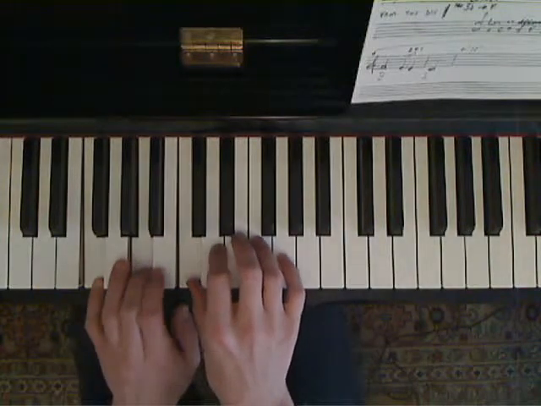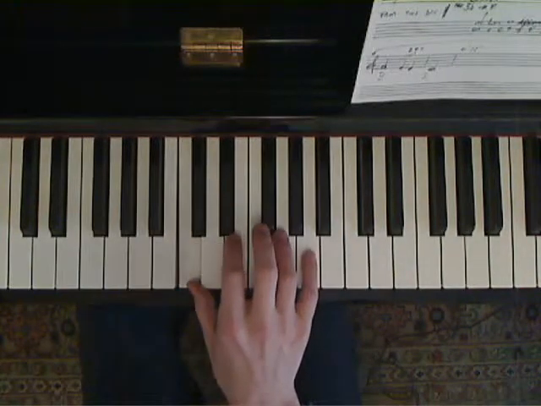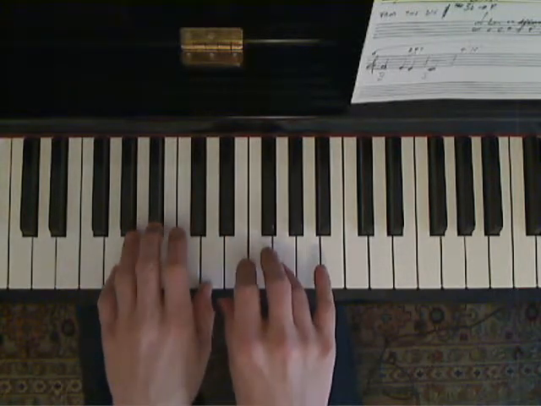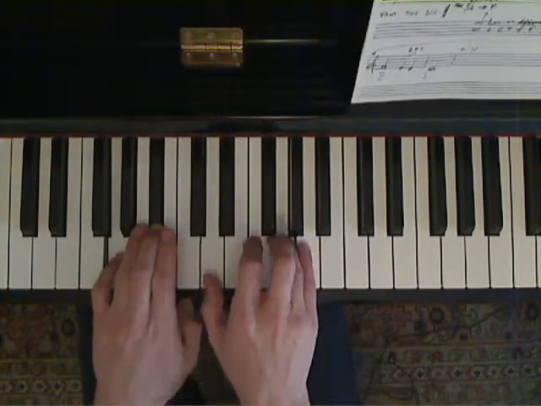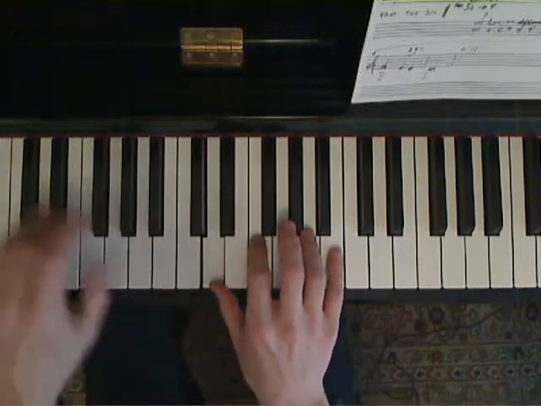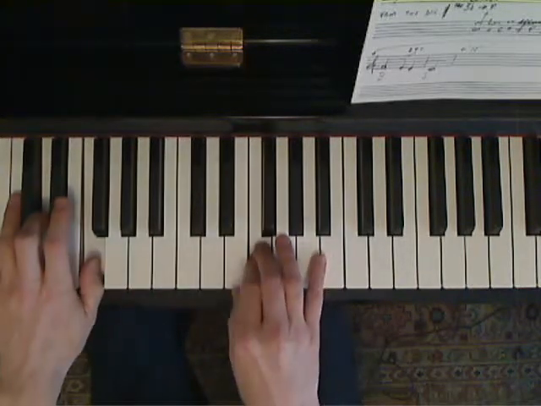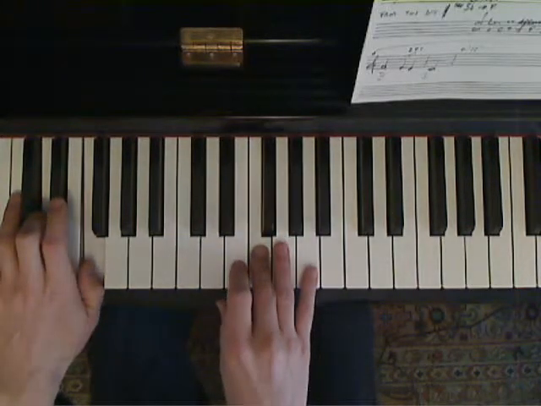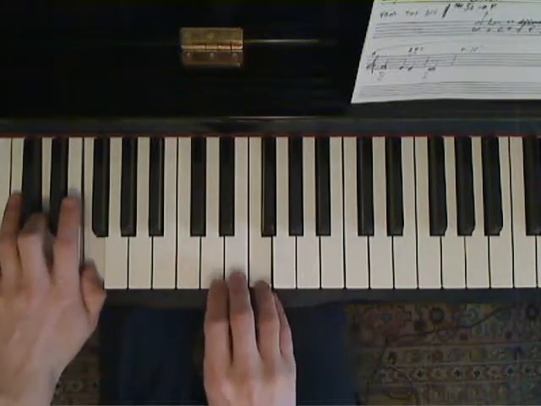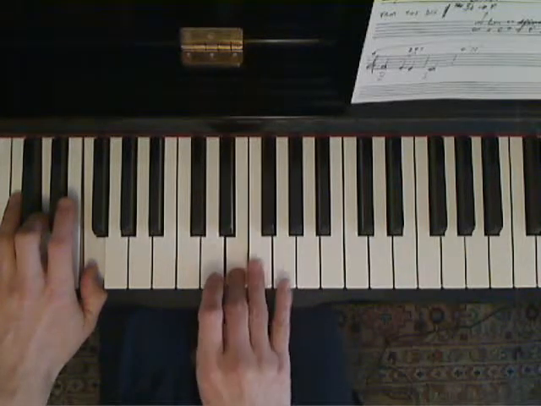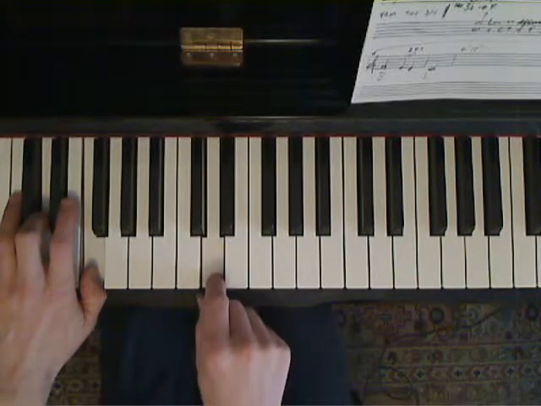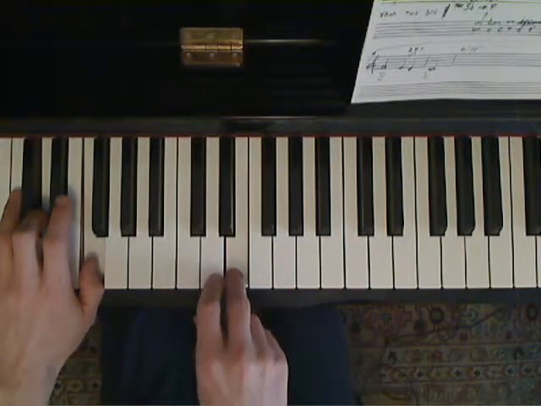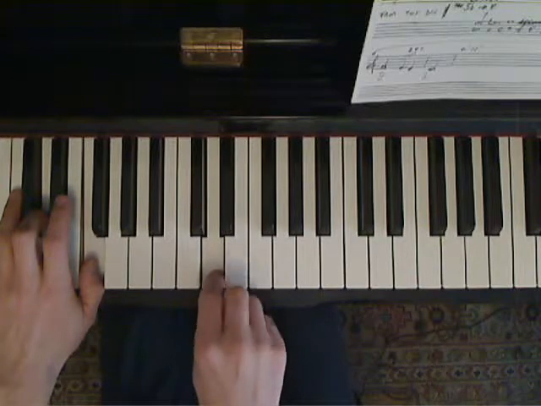So let's start from the previous bars. We go from the D to the F, which is a chord tone of the B flat major chord. Then we use passing tones, E and D. Sorry, no, only this is a passing tone, and this is a chord tone.